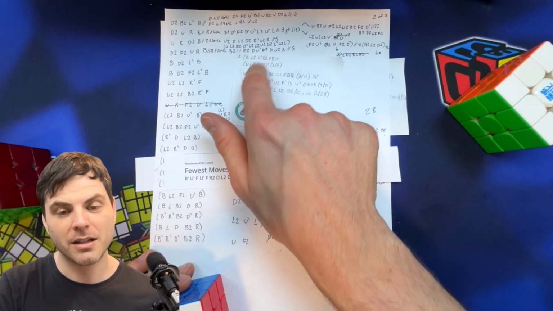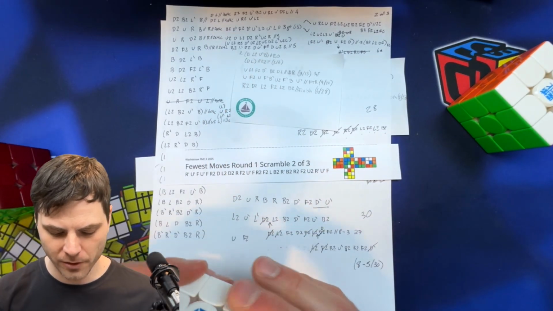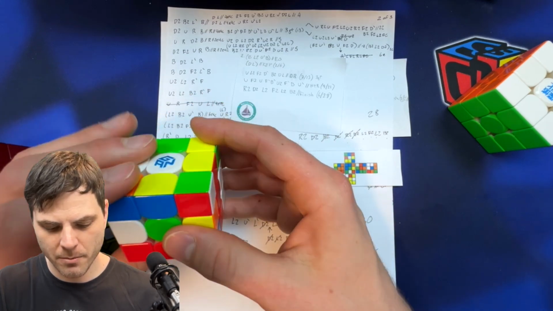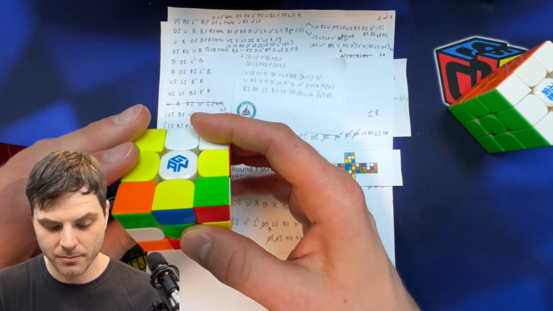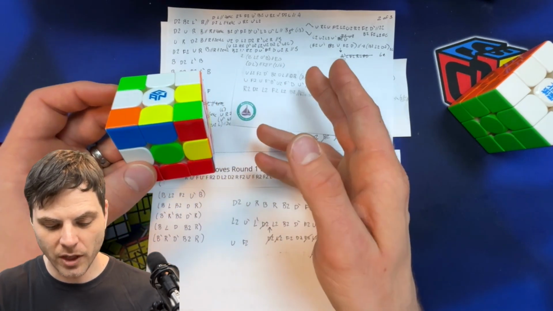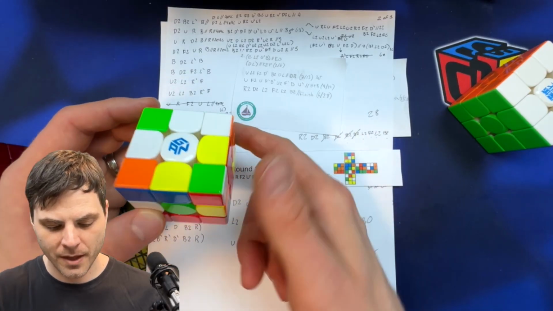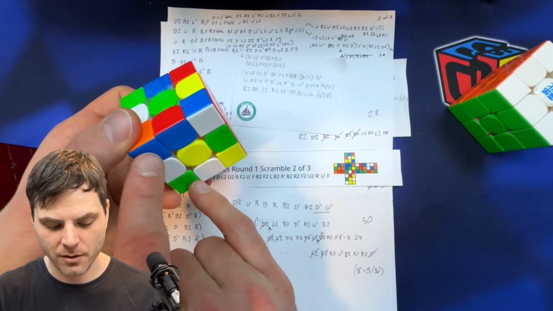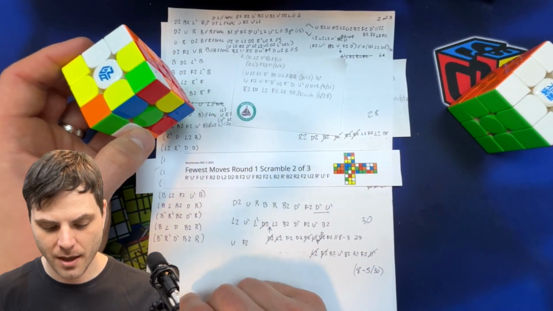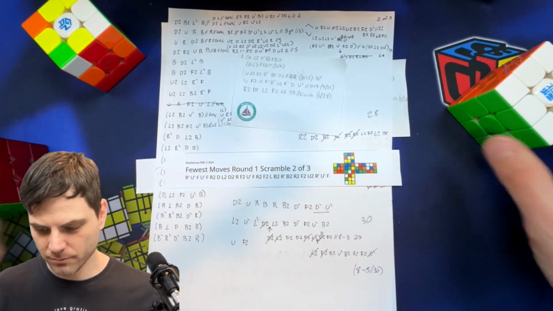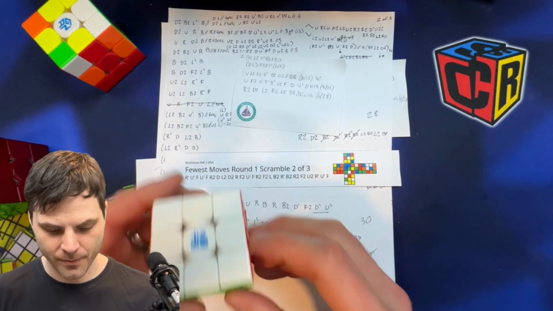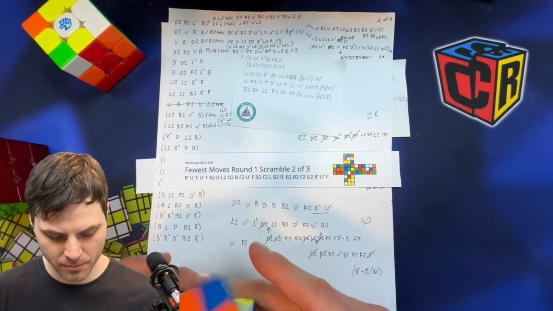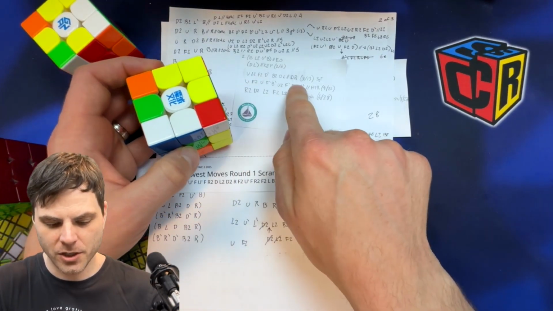Since I did quite a bit on the inverse, I'm going to do the inverse first. Okay, inverse, B, L2, U prime, B, D, L. Actually, so this was EO on the front and back, and then I did DL to set up where I have 4 corners out of place and 4 edges. And then I went back to the regular. So L prime, D prime, B prime, U, L2, B prime, the scramble. Okay, and then I finished DR.